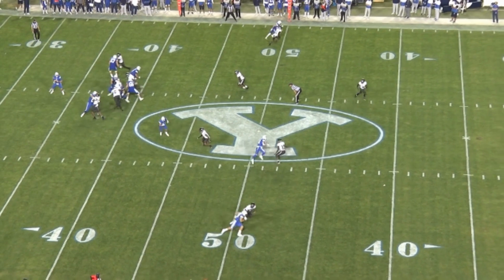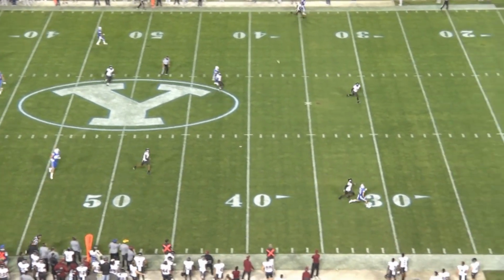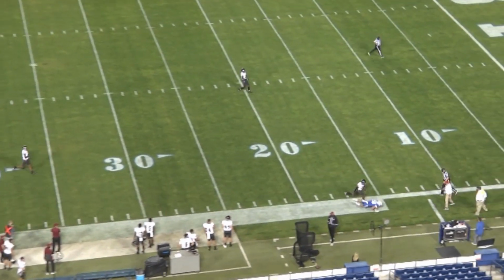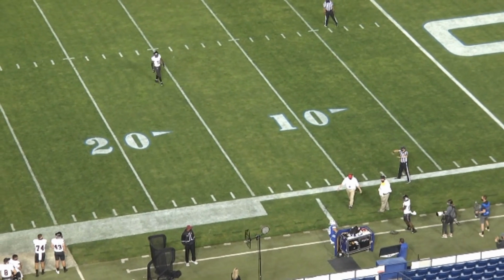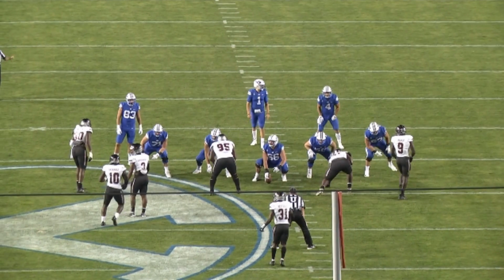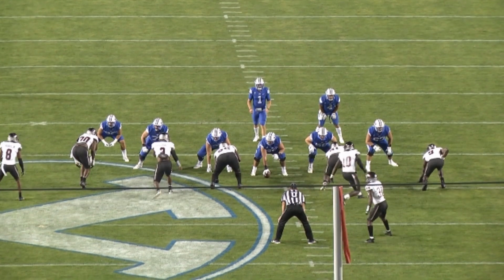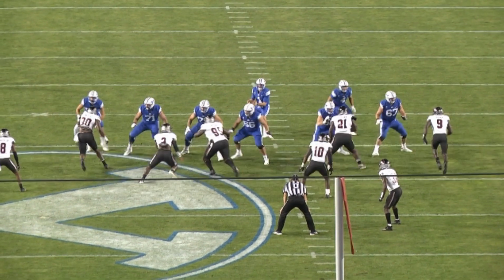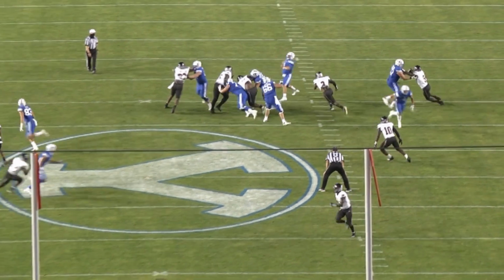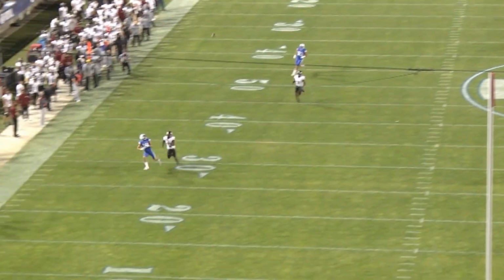So a little bonus here at the end, the incompletions from this game. In my opinion, this game should have been a 27 for 27 day. Dimes all over the place. This little inside fade, drop. I mean, put it on him. What can you say? I mean, the guy's that accurate throwing the ball. People right around him can't get through the throw.